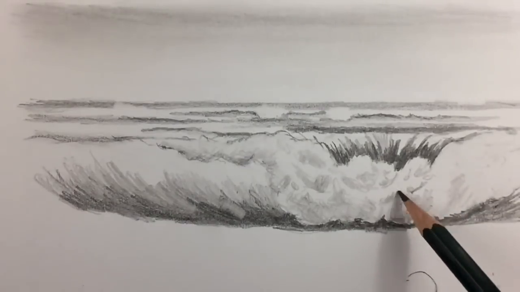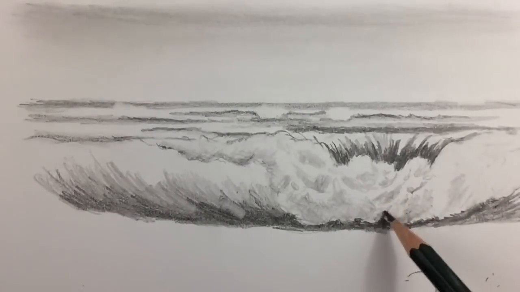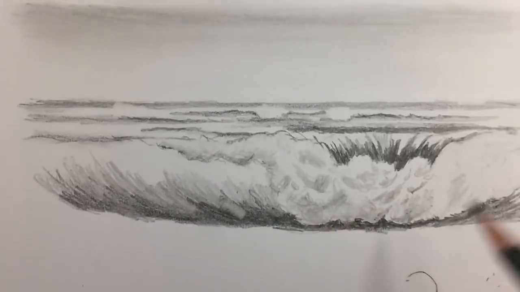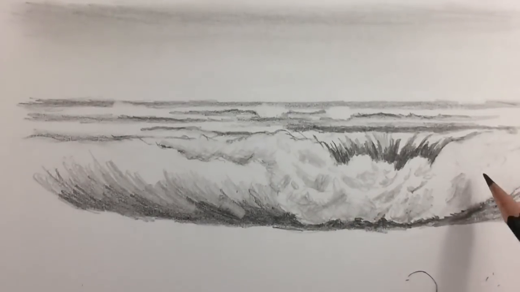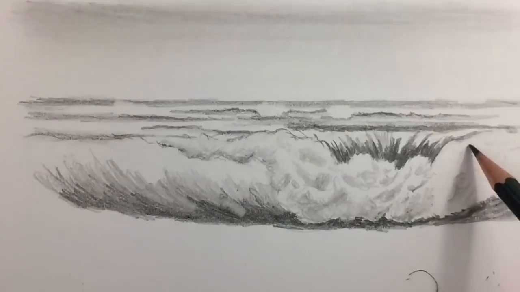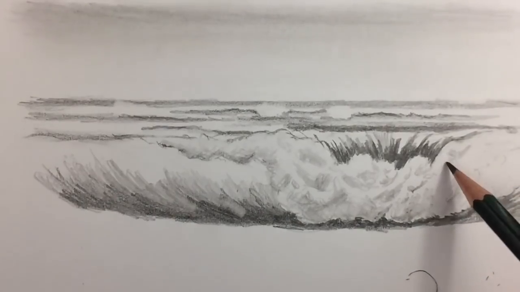Okay, let's follow like this. And now, something more here, okay? And more shadows.